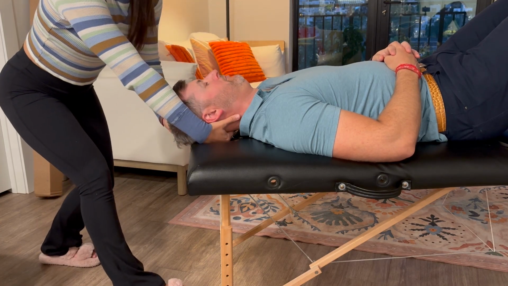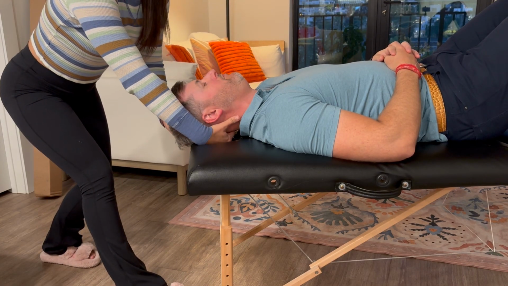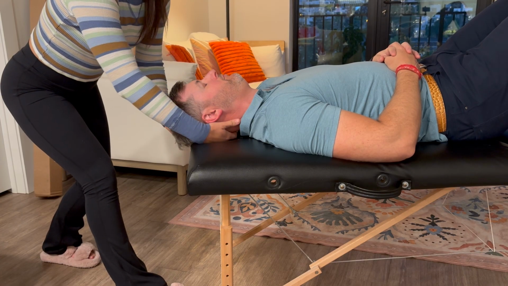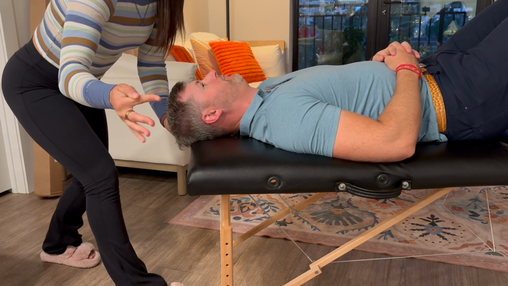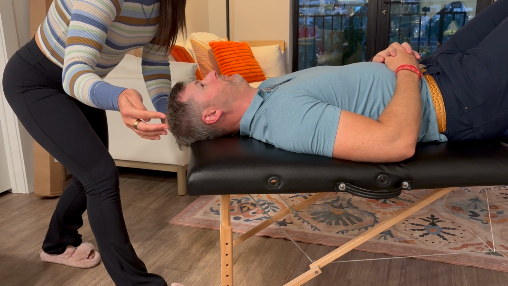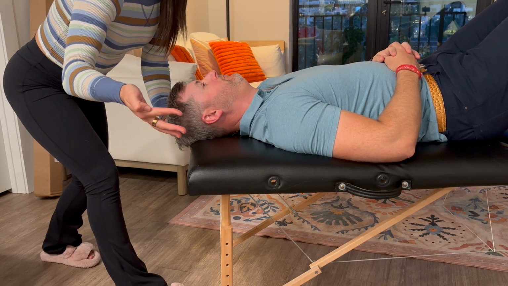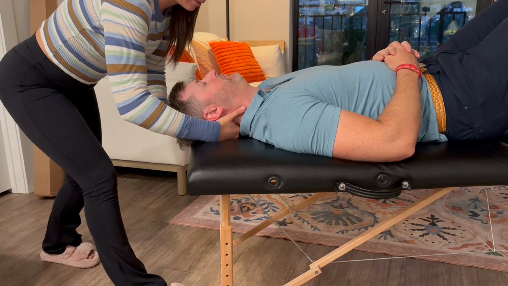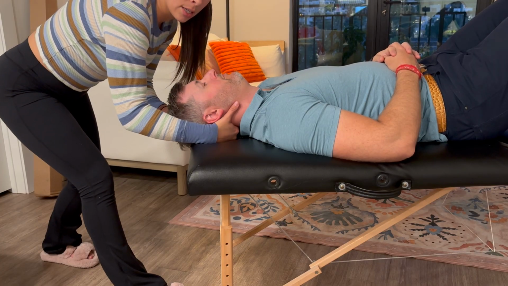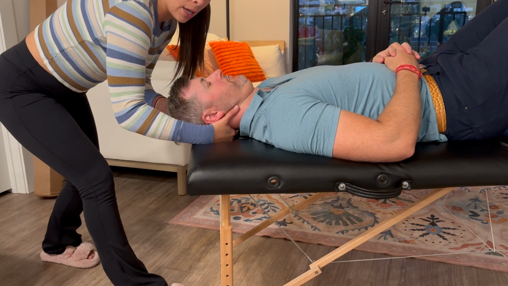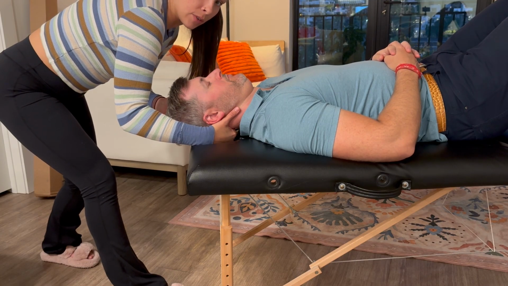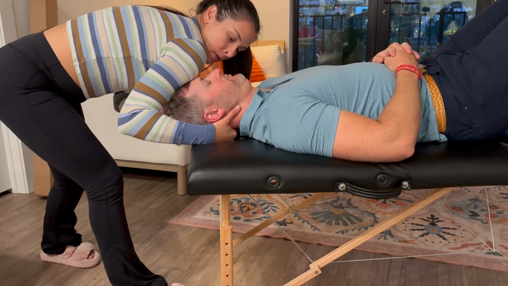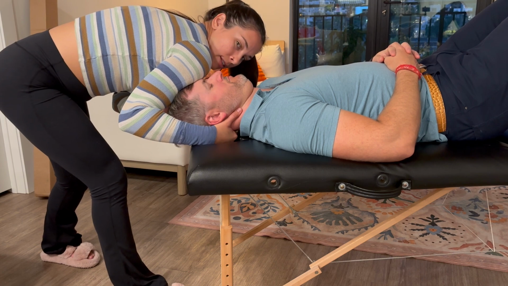Then if you want to block C2 to make it more specific, all you have to do is find the C2 spinous process. This is going to be your contact point here on the hand. Give that bony block, same scoop and traction, but this time we've got a little wedge on C2, and we're mobilizing down.